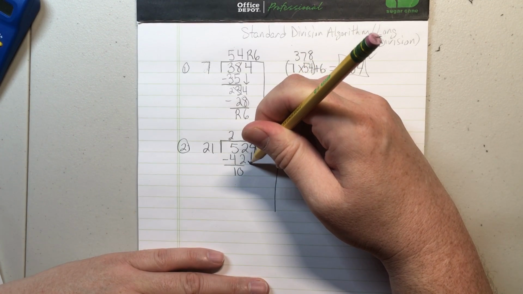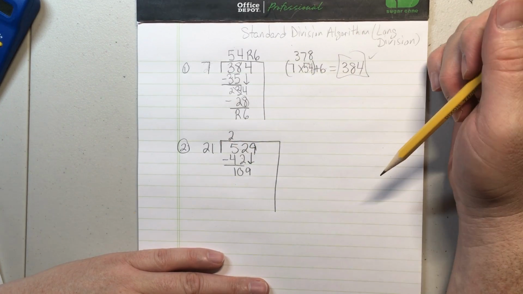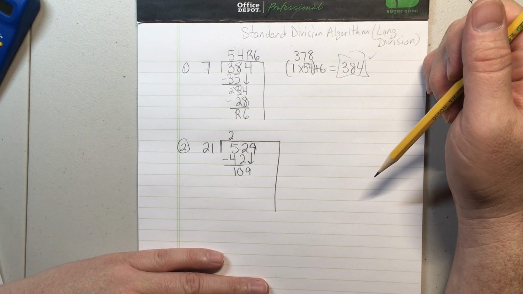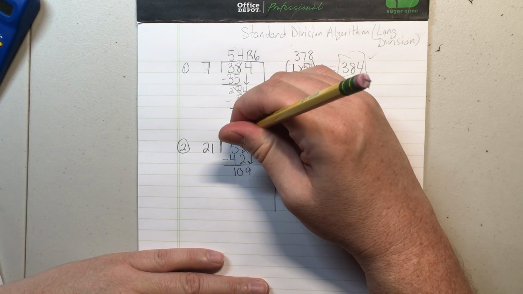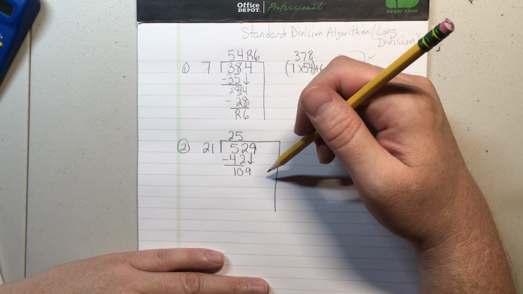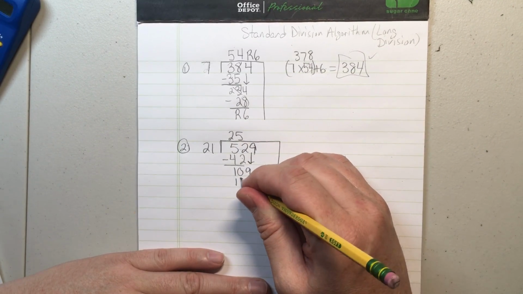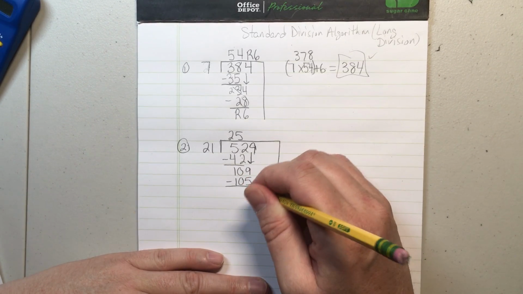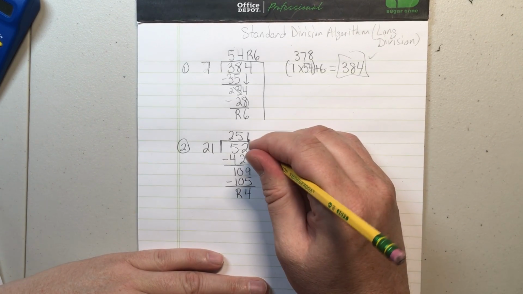Now I drop my 9. So how many times does 21 go into 109? That's what you need to ask yourself now. Okay, I'm going to make a prediction of 5 because I know that 5 times 21 equals 105. Okay, now I have a remainder of 4.